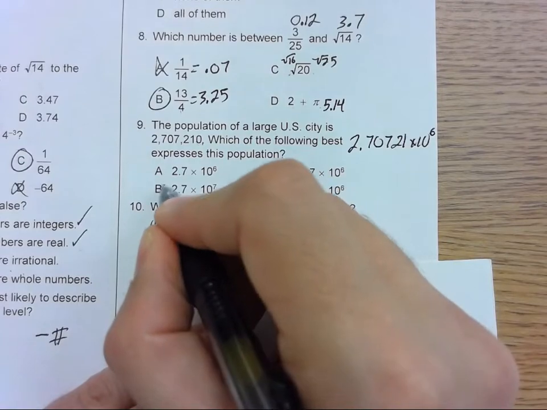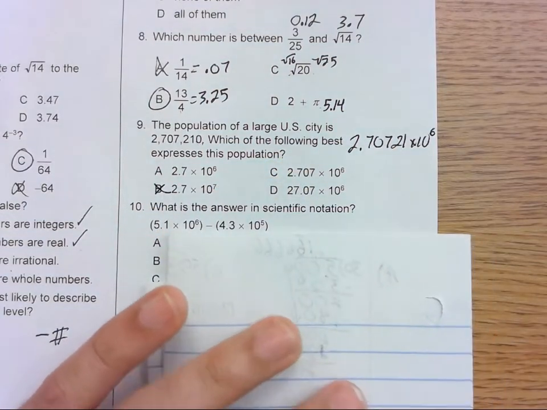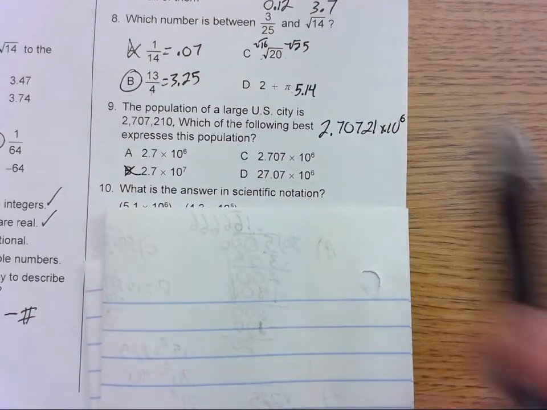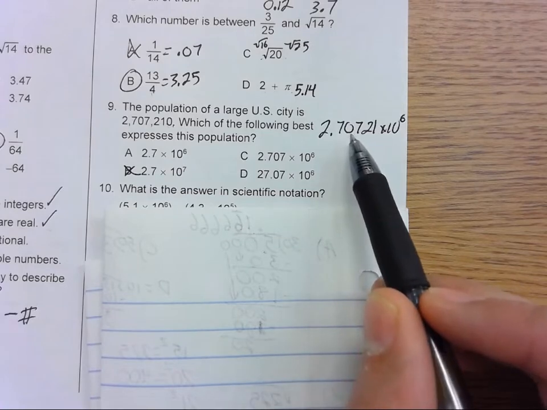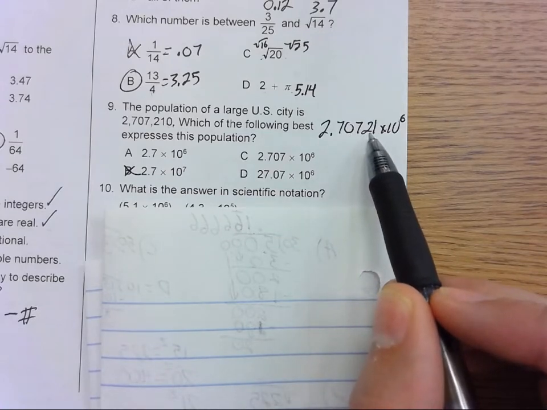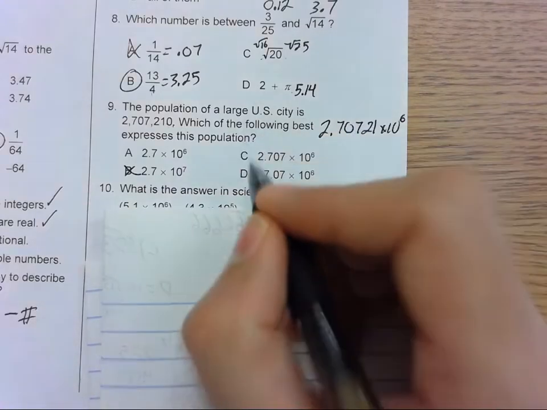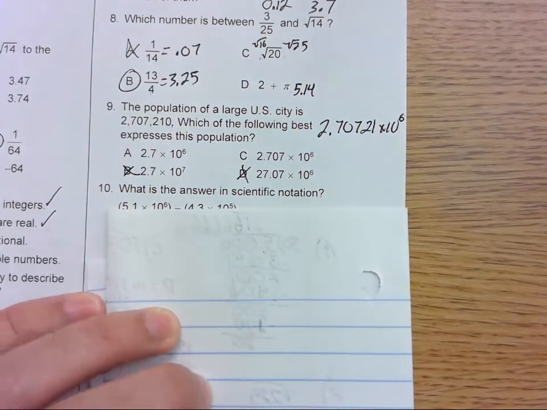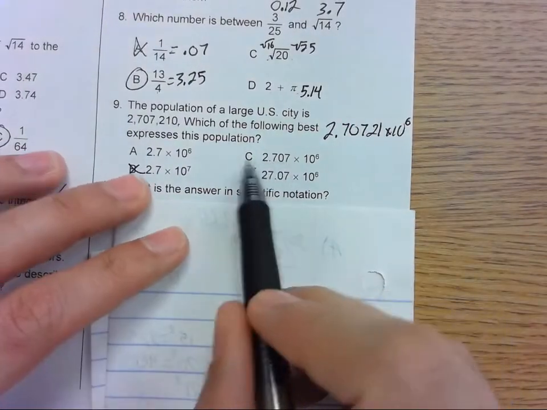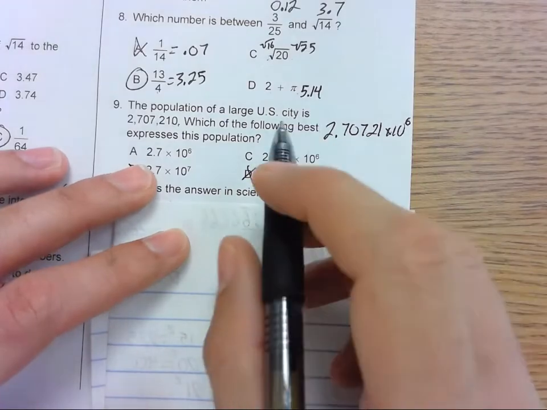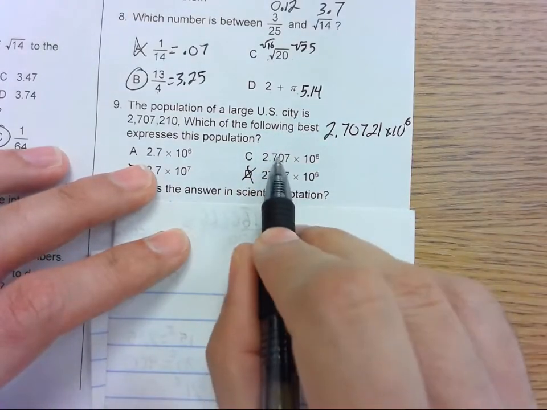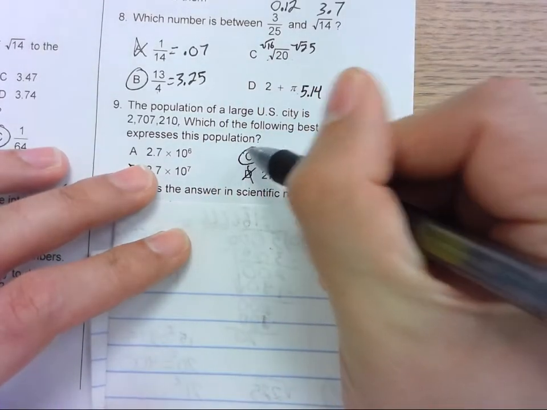So obviously B cannot be our answer because that has the wrong exponent. 2.707. This one isn't even in scientific notation. D is not. So looking at these two, which one has more detail? This one has more detail. It's the closer number.